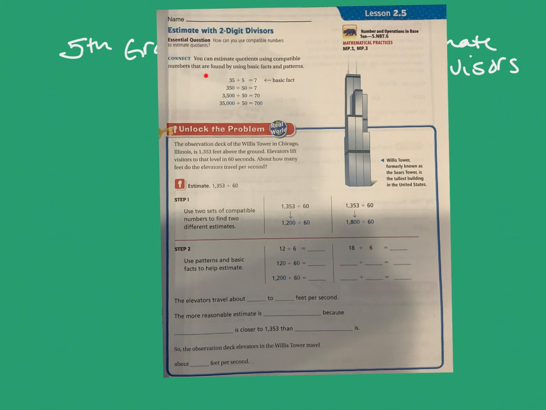So refreshing memory, basic fact, 5 times 7 is 35. If I had 350 divided by 50, that equals 7, or 7 times 50 equals 350, that 0 got added to the end. If I have 3,500 divided by 50, that would be 70. Notice the 0 added to the end on these gives you 2 zeros there. So that's that pattern that you notice, 3 zeros are added to these 2, giving you 3 zeros here. So just keep those in mind, that will help us through this.